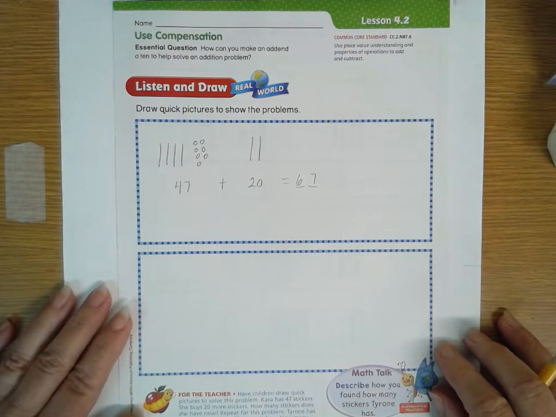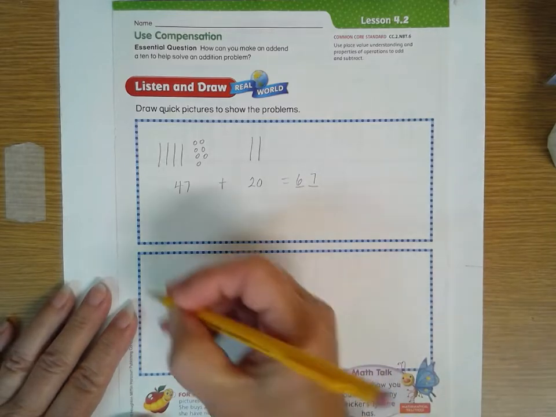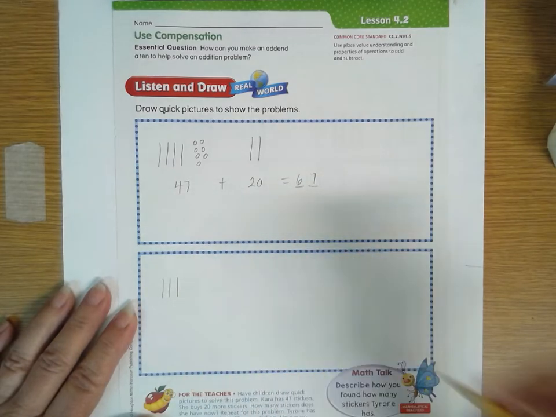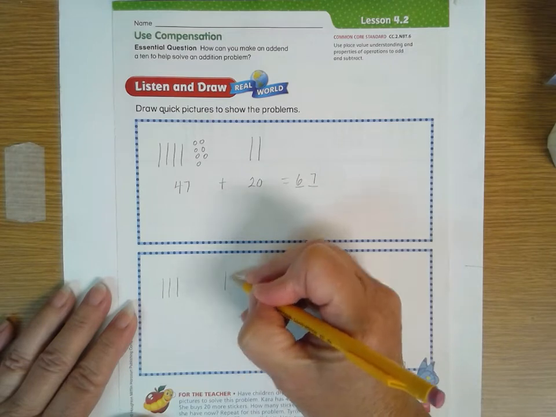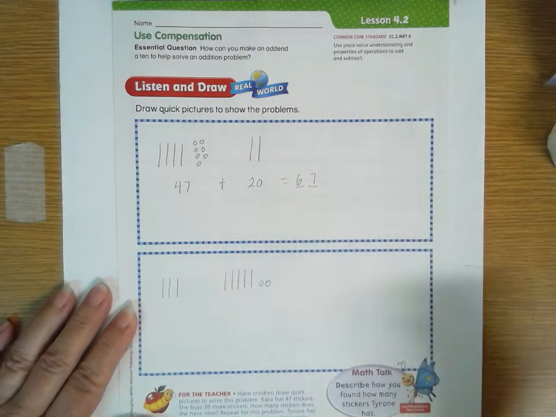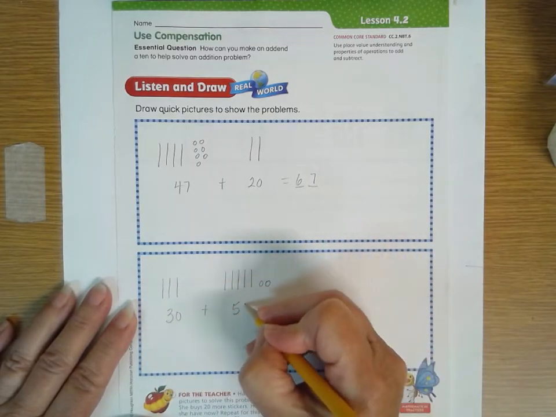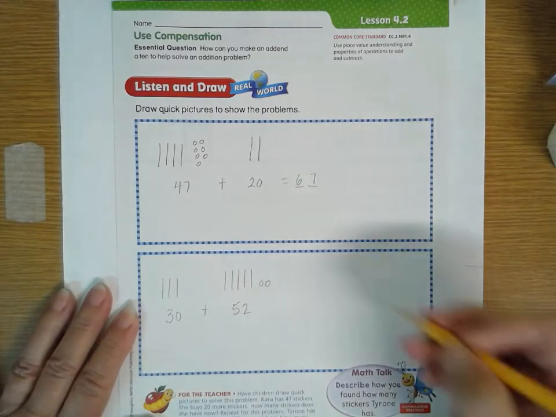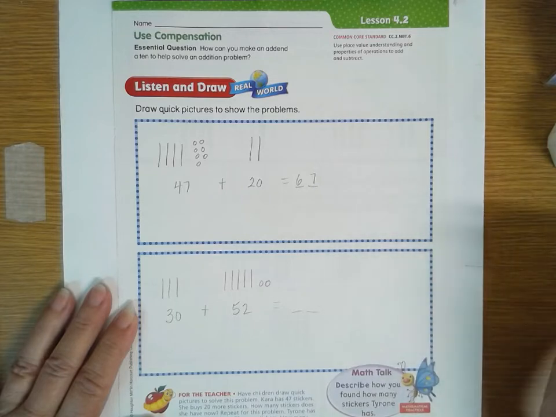Our second problem is Tyrone has 30 stickers and buys 52 more stickers. How many stickers does he have now? So he has 30, so we're going to do 3 10s, and he buys 52 more. So we're going to do 5 10s and 2 more. So that is 30 plus 52.